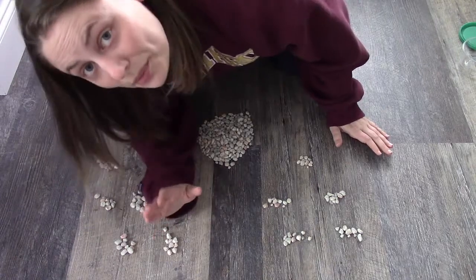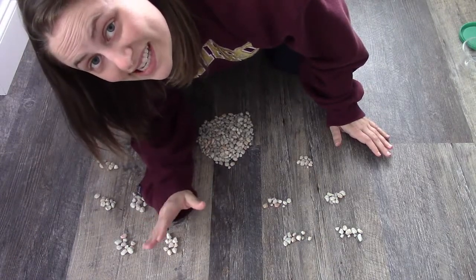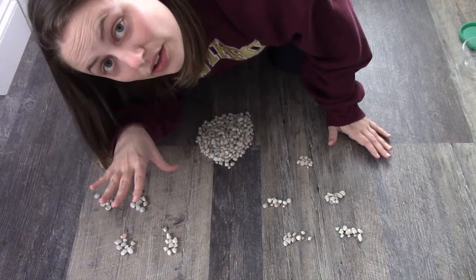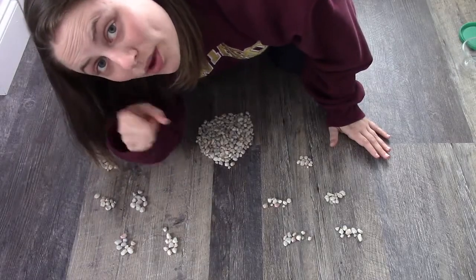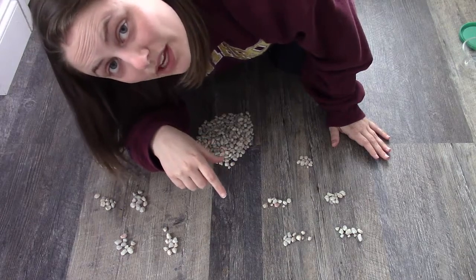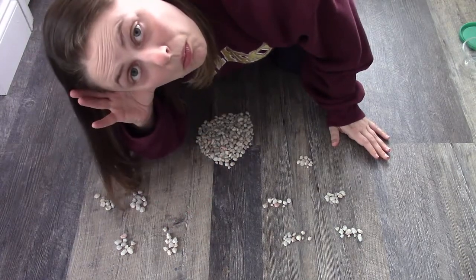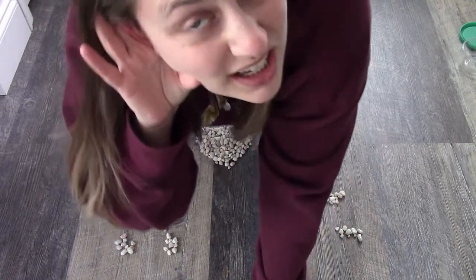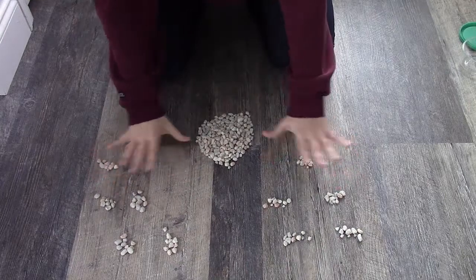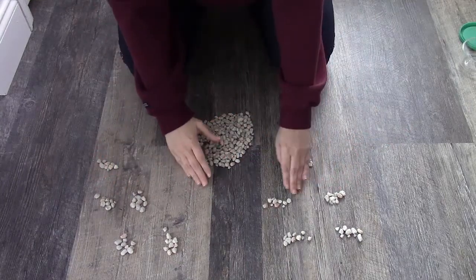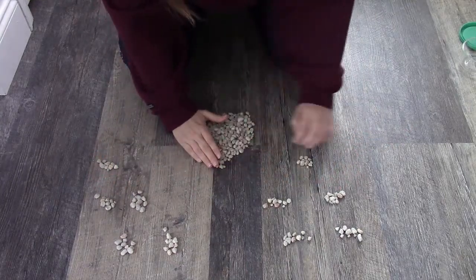Okay. So I'm going to do something else to make my counting easier. I have 10 groups of 10. And if you remember from the 100th day of school, we know that 10 groups of 10 equals how much? How much? Say it again. 100. Yes.